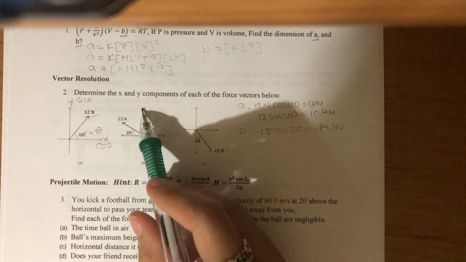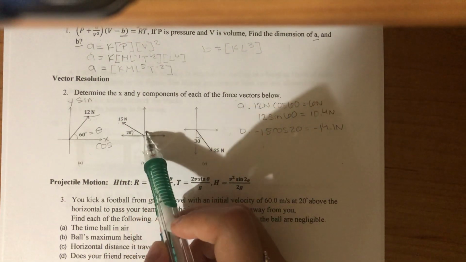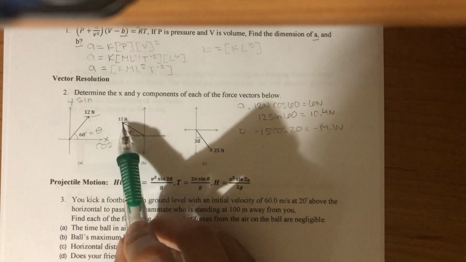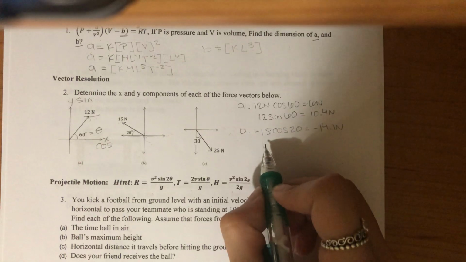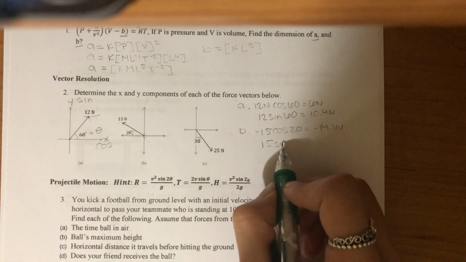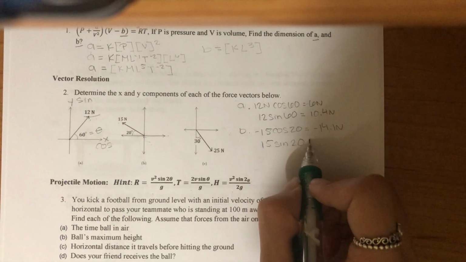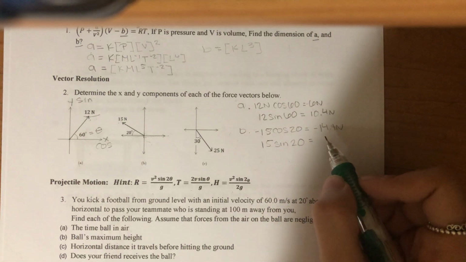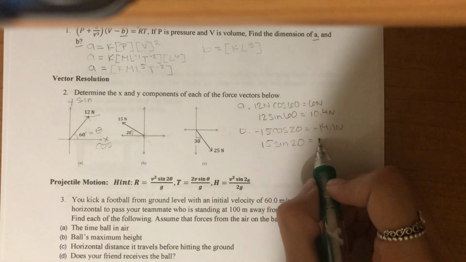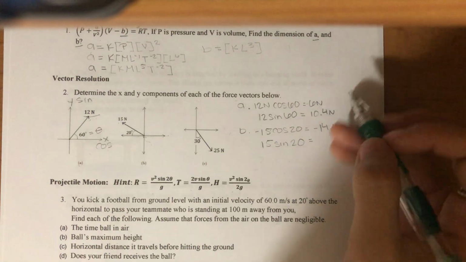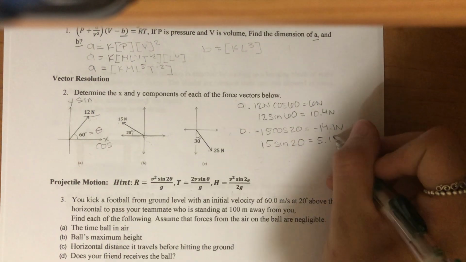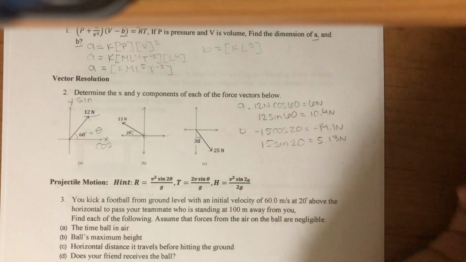So for our y component, it'll be the same thing because our vector is actually still positive for the y component. So it's 15 sine 20. That equals 5.13 newtons.